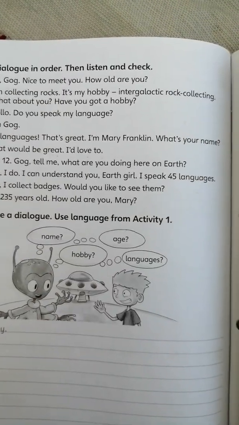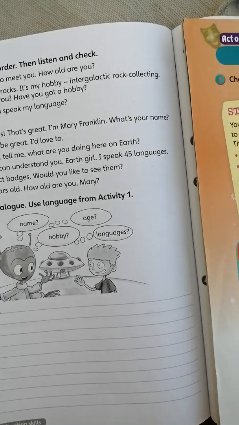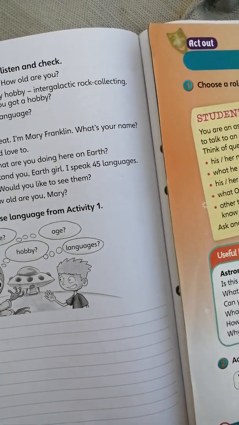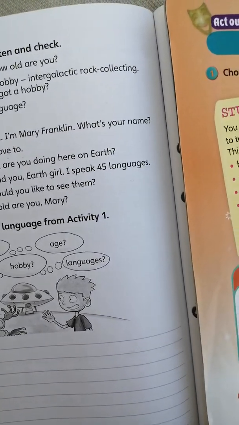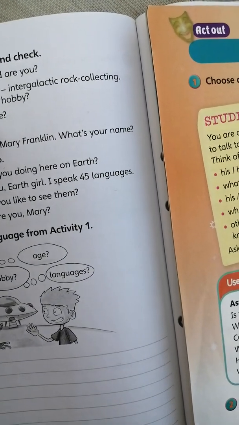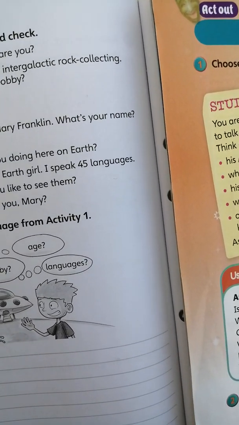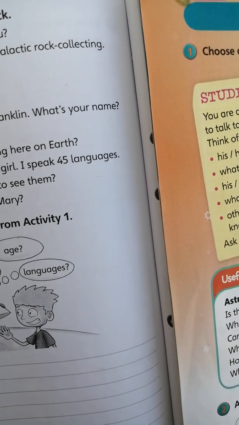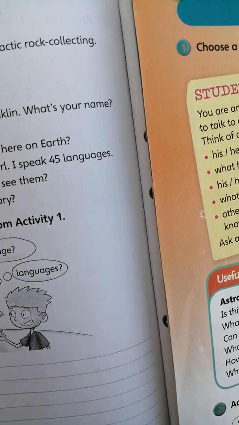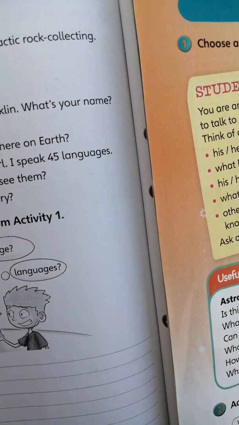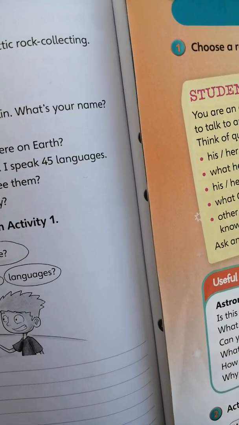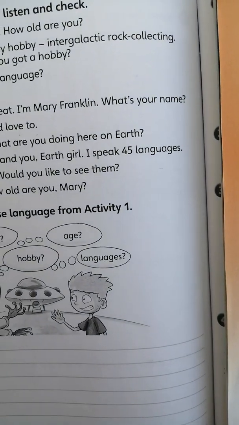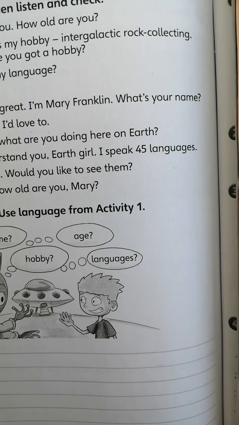Now we are going to start the first line. Here, hello, do you speak my language? So when someone says hello, you should say hello. And do you speak my language? You can answer.